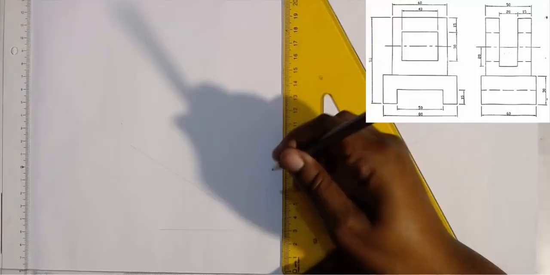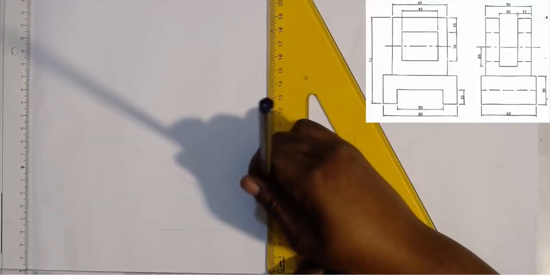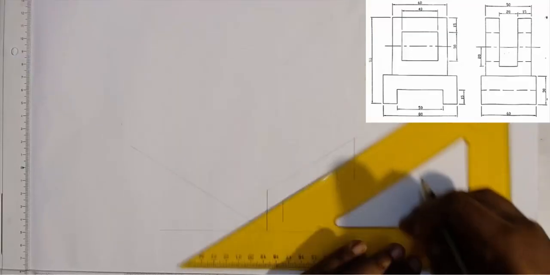This is my start of my front view. I start off with the base of the front view.